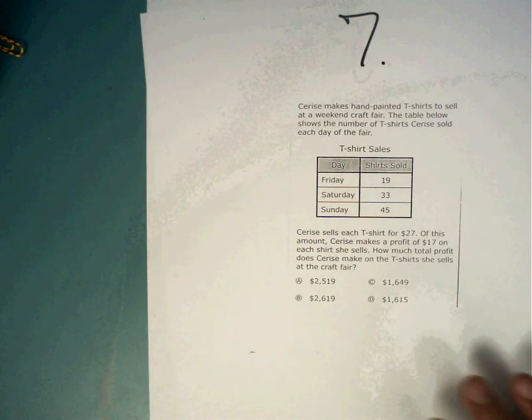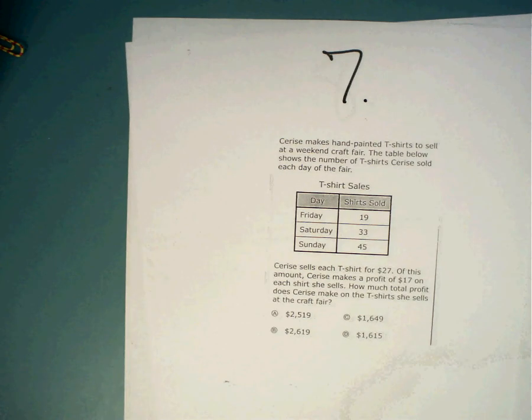Okay, anyway, next problem. Cerise makes hand-painted t-shirts to sell at a weekend craft fair. The table below shows the number of t-shirts Cerise sold each day of the fair. Cerise sells each shirt for $27. Of this amount, Cerise makes a profit of $17 on each shirt she sells. How much total profit does she make on the t-shirts she sells at the craft fair?